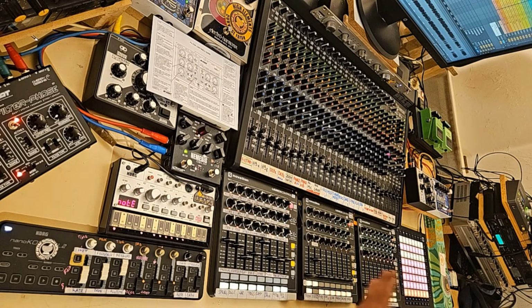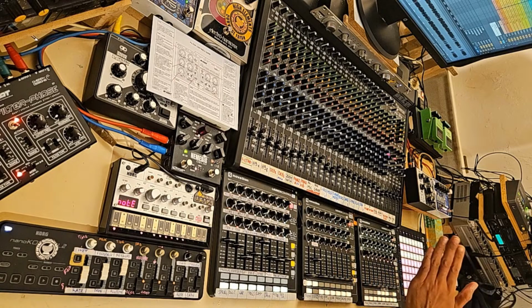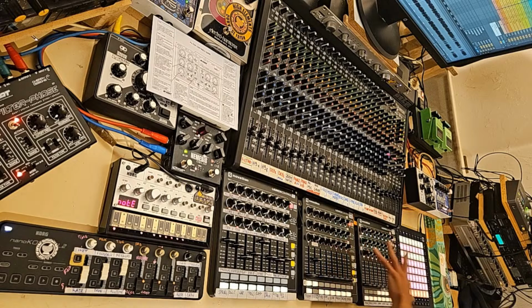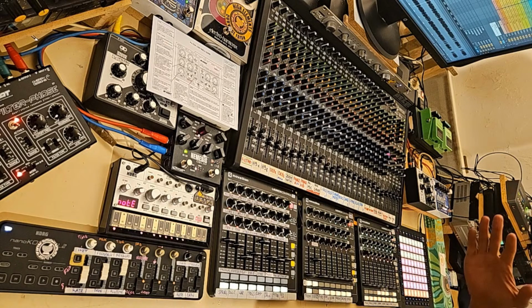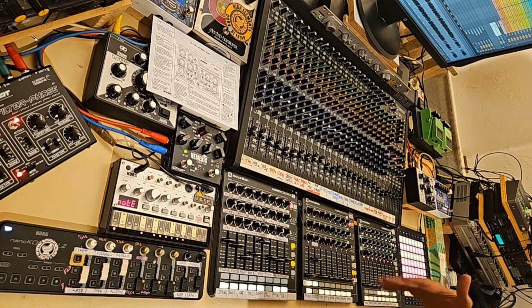We'll come back to this later. Then, to continue on the routing, to process all this, I have 3 effect sends that go to effects in the DAW, in Ableton. So I got a reverb, an echo and a second echo.